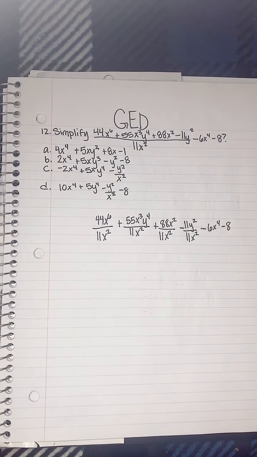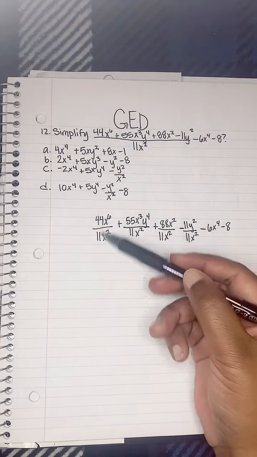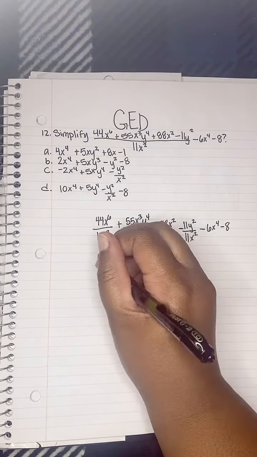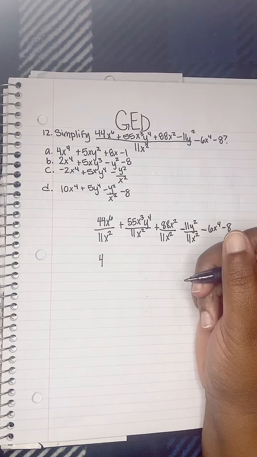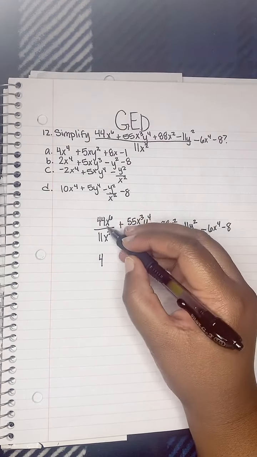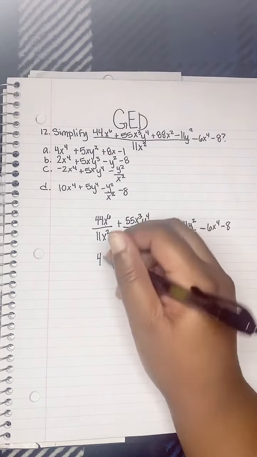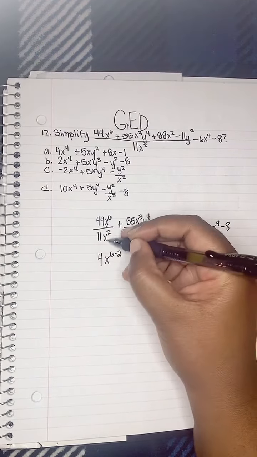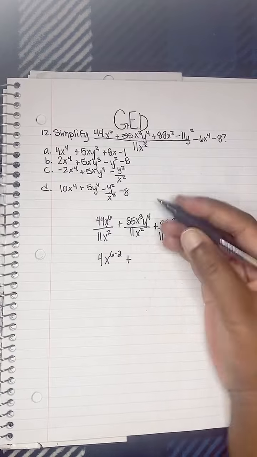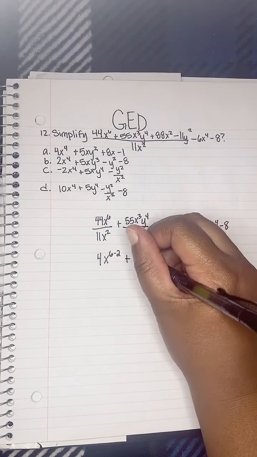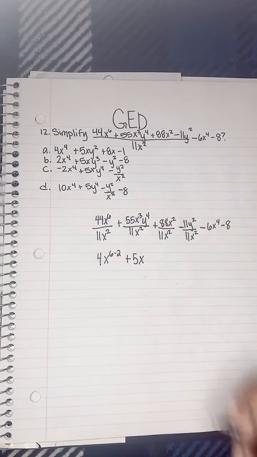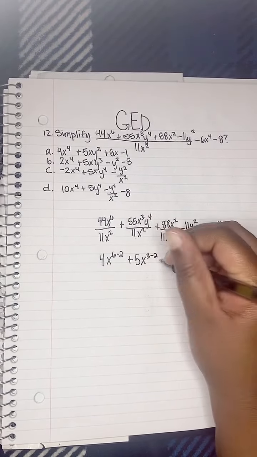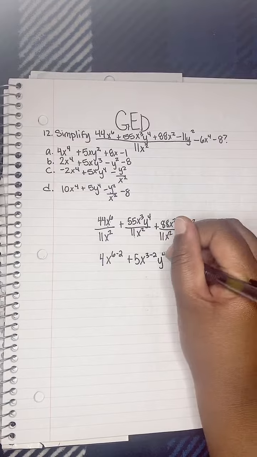Okay. And we're going to do one at a time. So 44 divided by 11 gives us 4. X to the 6 over x to the 2nd, we're going to subtract those exponents. Plus 55 divided by 11 is 5x, and then we get 3 minus 2, y to the fourth.